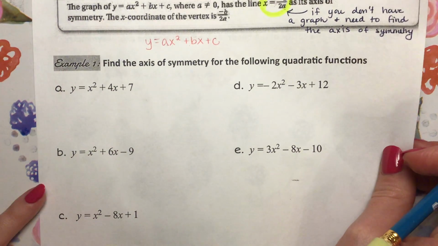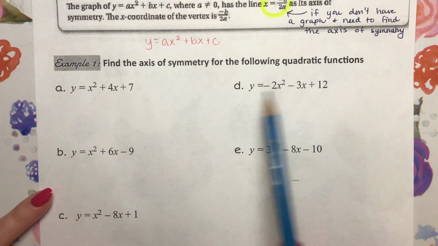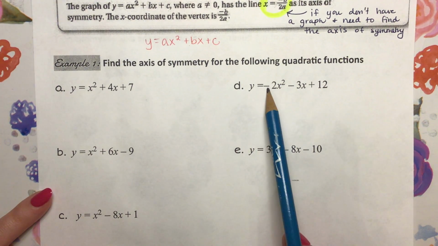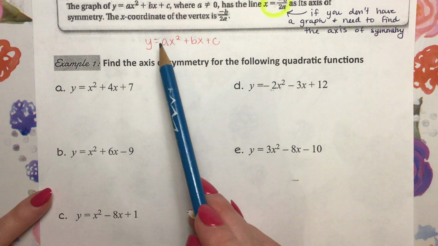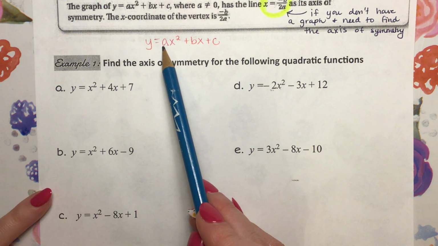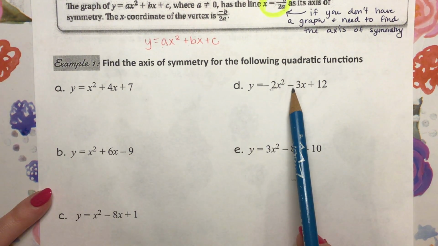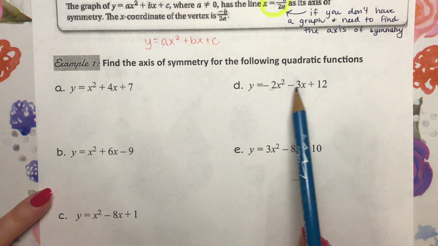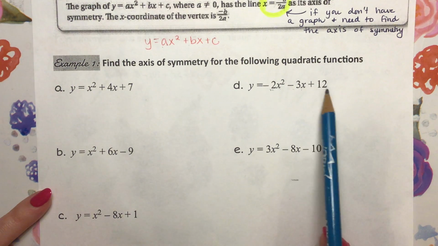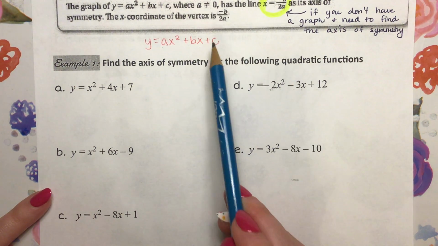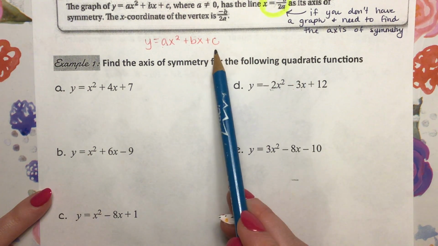Let's look at a couple of these here. So let's look at this equation. The a is negative 2. Notice the negative 2 is in front of the x squared, just like a is in front of the x squared. The b is negative 3 because the negative 3 is in front of the x, just like the b is in front of the x. The 12 is the plain number, or c, just like c is all on its own.